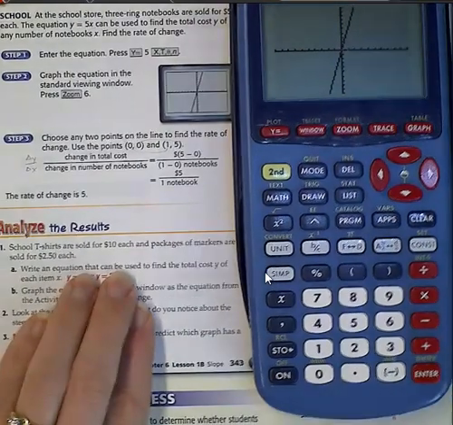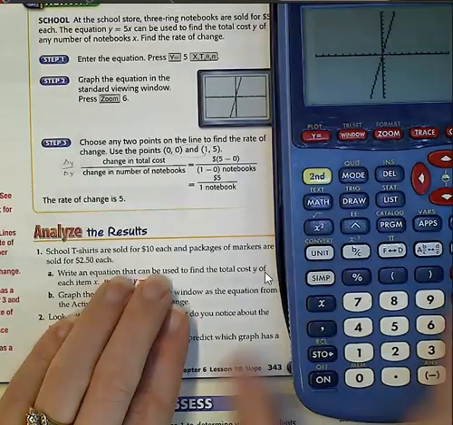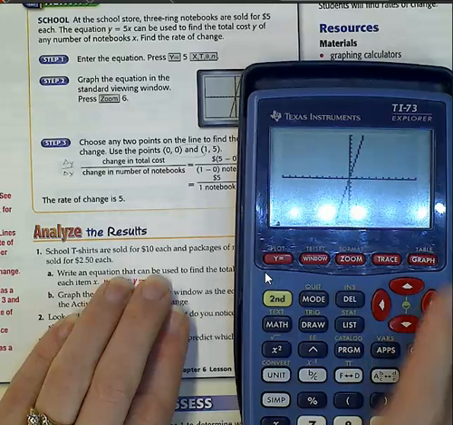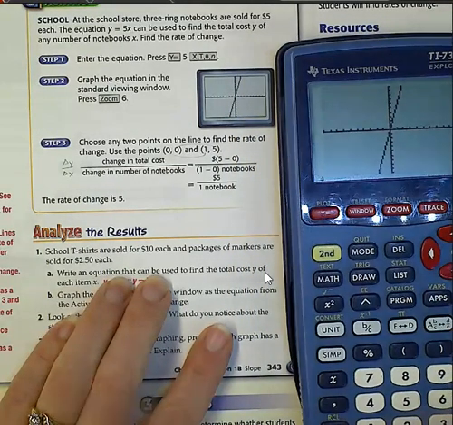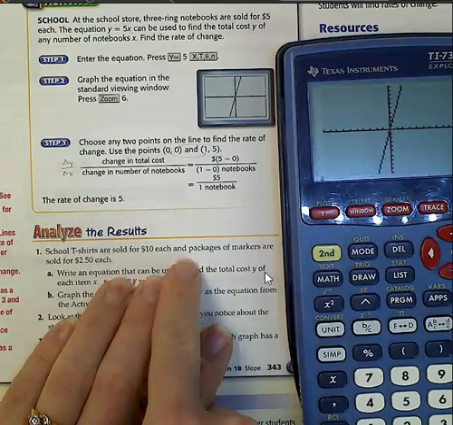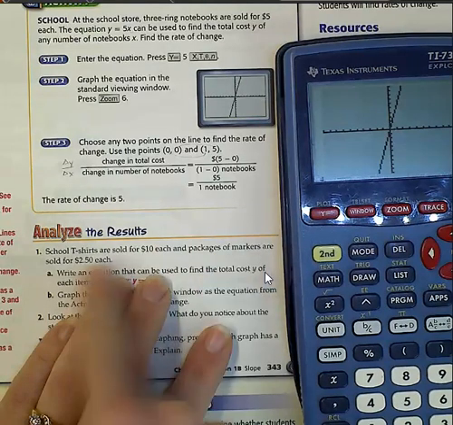And so we're going to be doing the problem now, and this is the homework, so write this one down, and this is the one that needs to make sense to you. School t-shirts are sold for $10 each, and packages of markers are sold for $25 each.